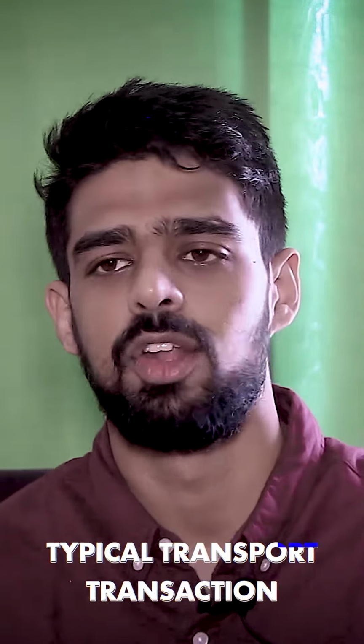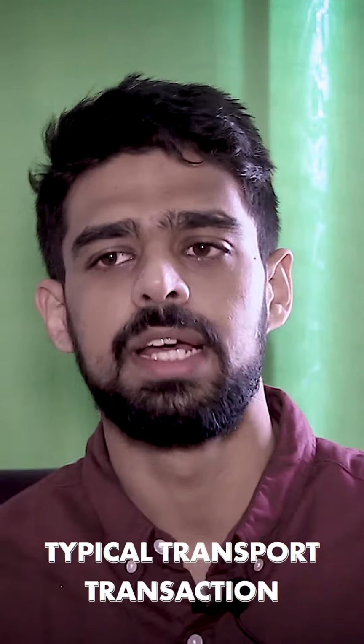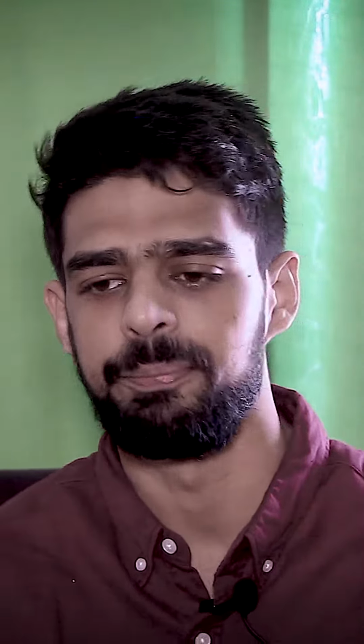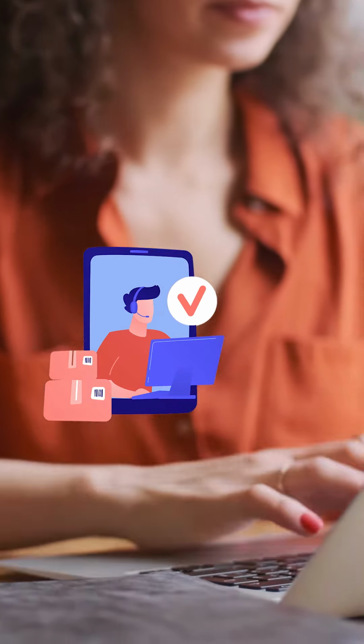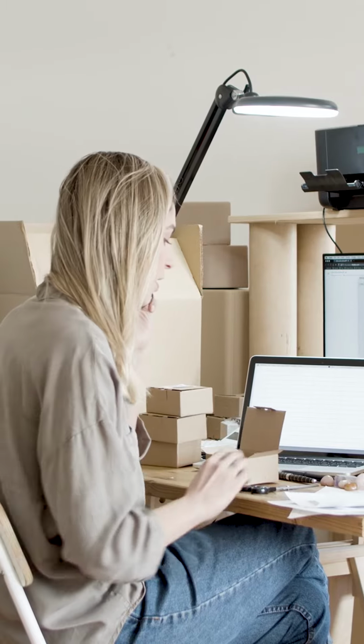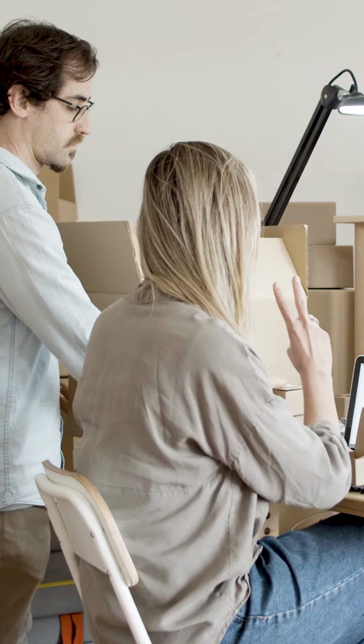I'll basically take you through a transaction between the transport SME and a lorry owner. So transport SME typically is a service provider who is in touch with multiple shippers, and they basically get orders from them. What happens is that as soon as the transport SME receives an order, he makes 15-20 phone calls to different lorry owners, and he also has some lorries of his own in some cases. Let's say he books a lorry from one of his connections.